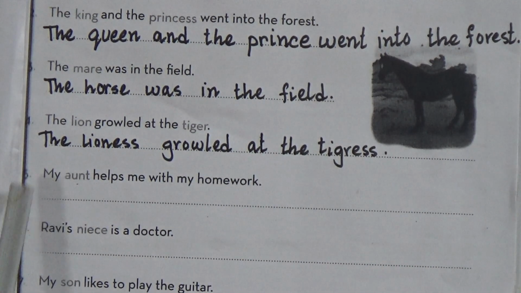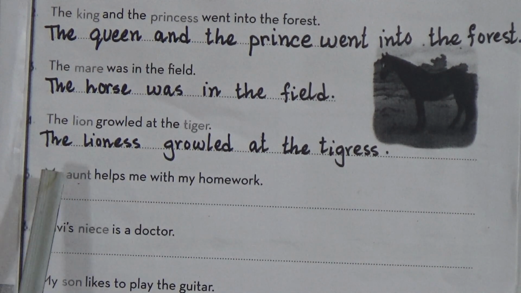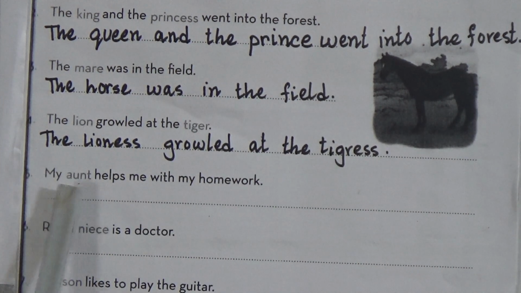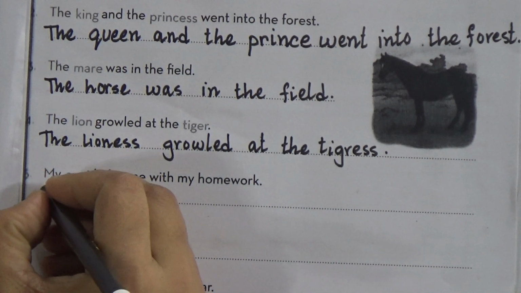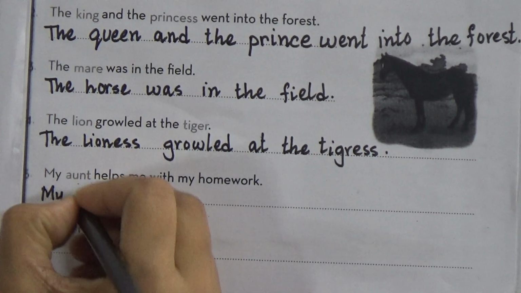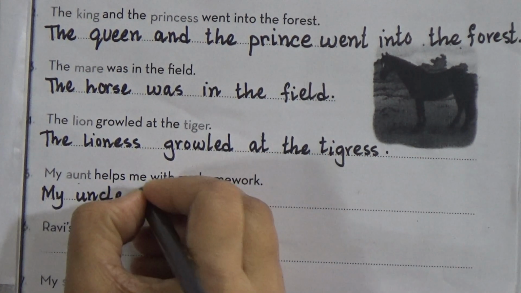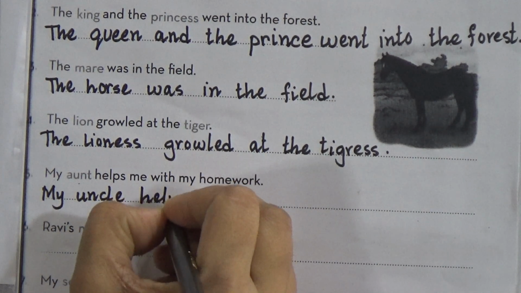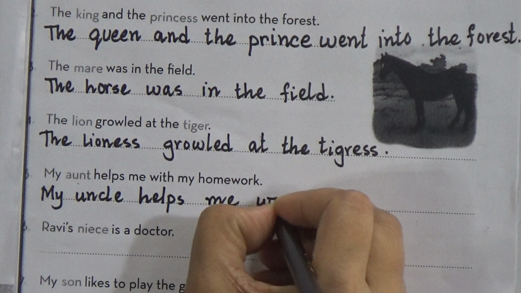Okay, next one. My aunt helps me with my homework. Here we have to change the word aunt. Its masculine is uncle. So we will write: my uncle helps me with my homework.